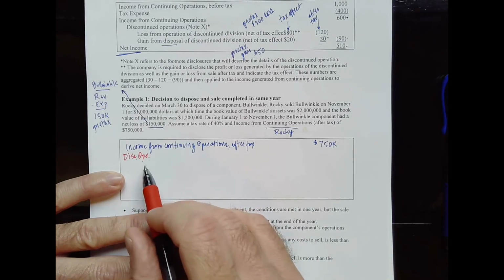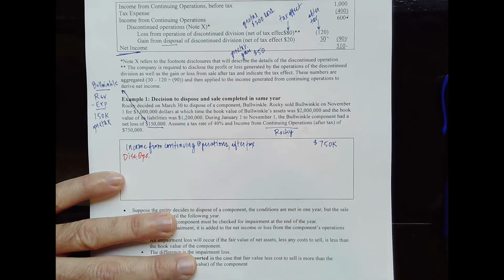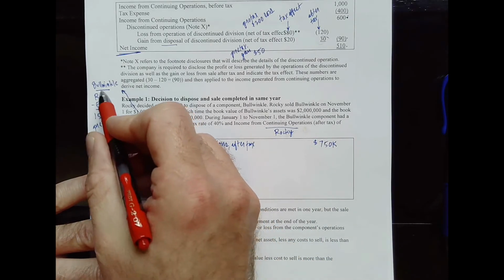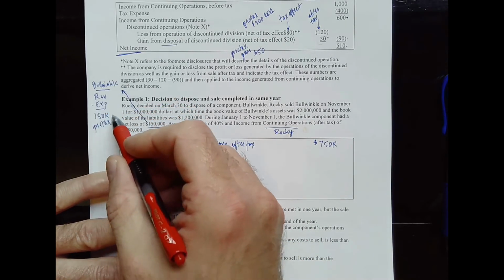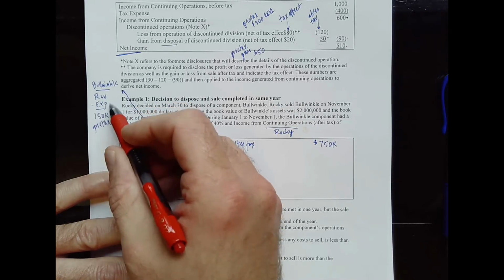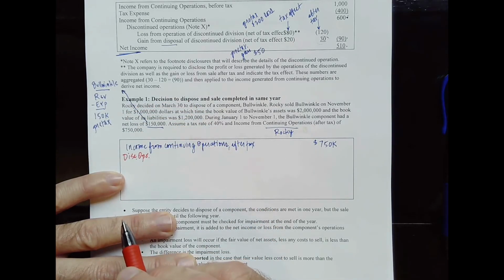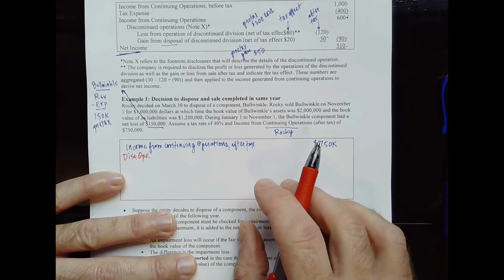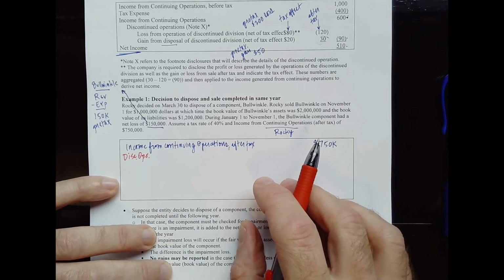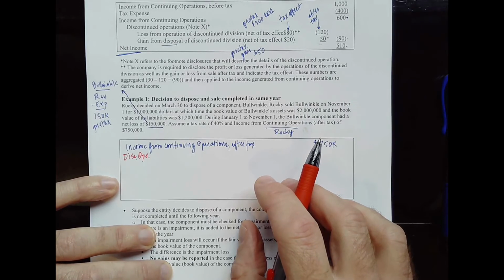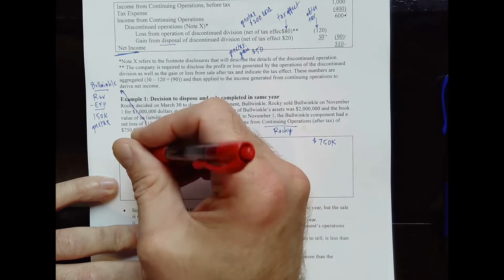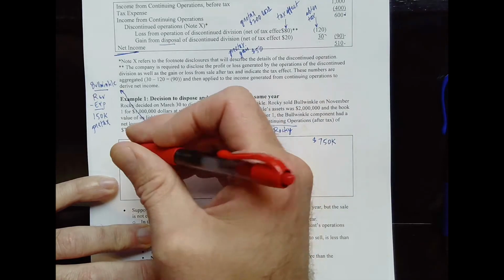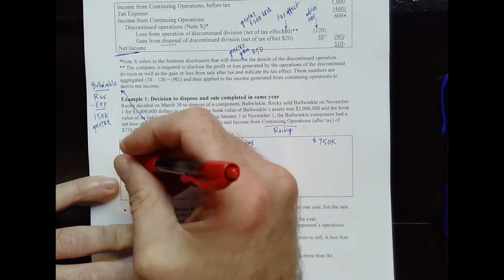So we have our discontinued operations component. We want to look for two things. First is, what were the revenues and the expenses, and aggregate those into an overall profit or loss. Well, we have a $150,000 pre-tax loss that came from this. Well, now we're going to have to determine what the after-tax amount is and what the tax effect was as well.